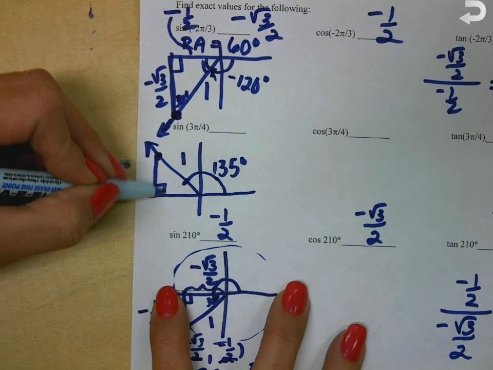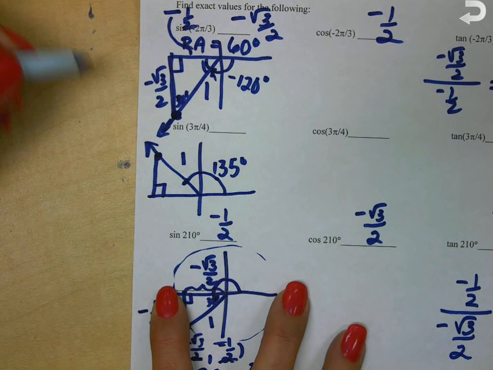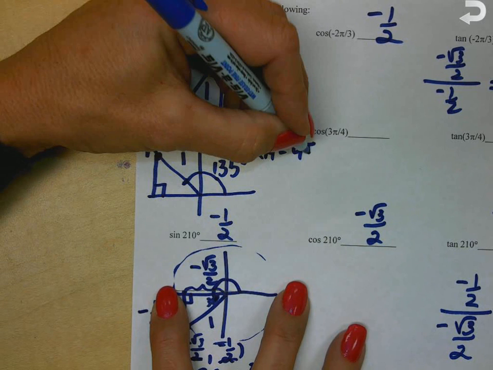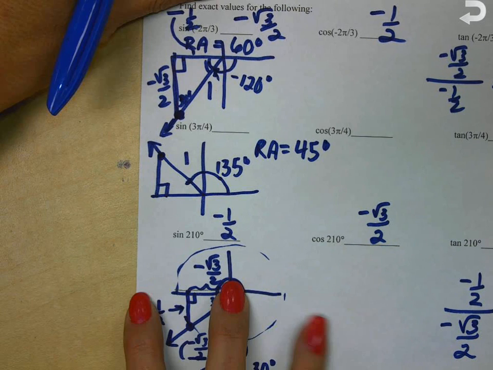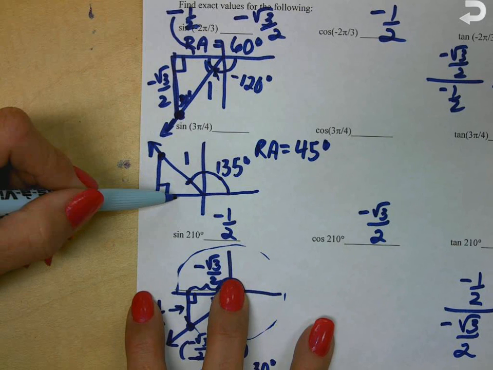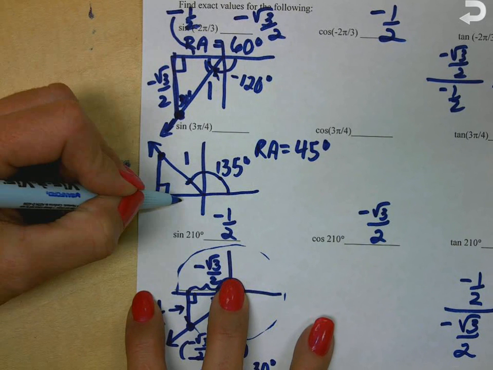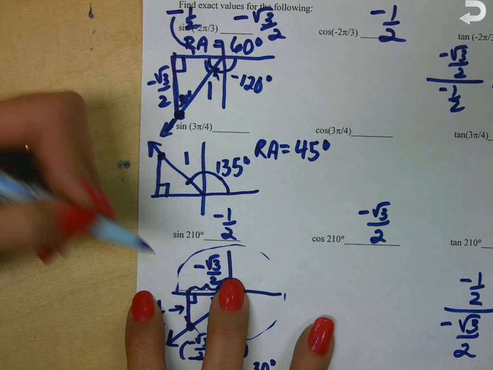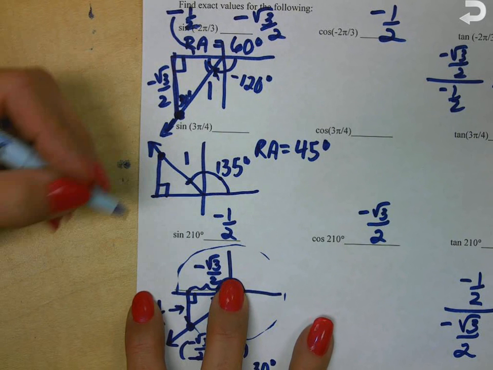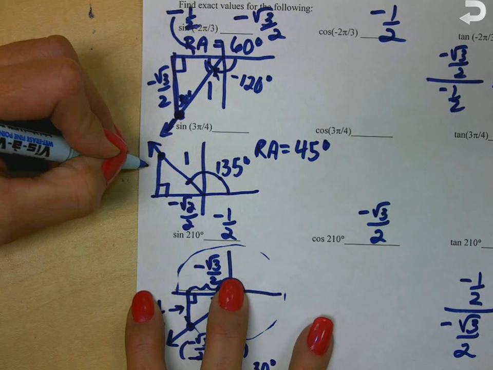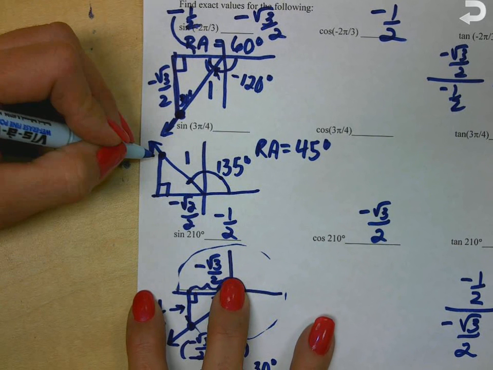I can see I want my radius of my point on the terminal side to be out 1 unit. I drop my perpendicular down, and I have a reference angle now that is 45 degrees. So now I want to visualize that 45, 45, 90 triangle plopped right here. I know that in a 45, 45, 90 triangle these two legs have the same length. Now in this case, they are not going to be the same sign.